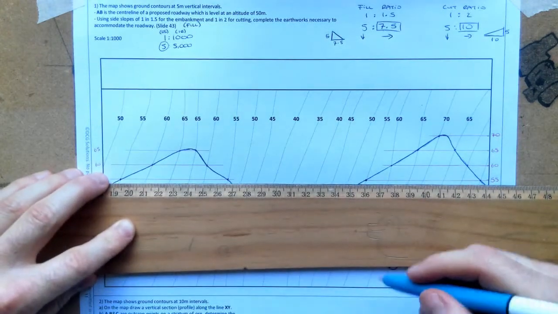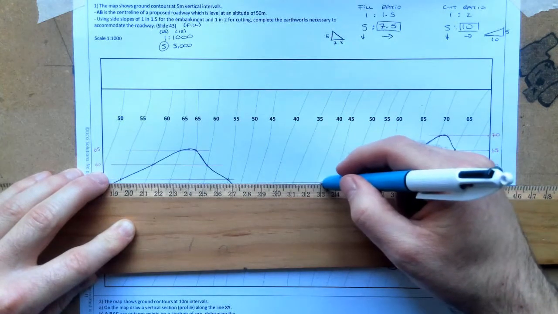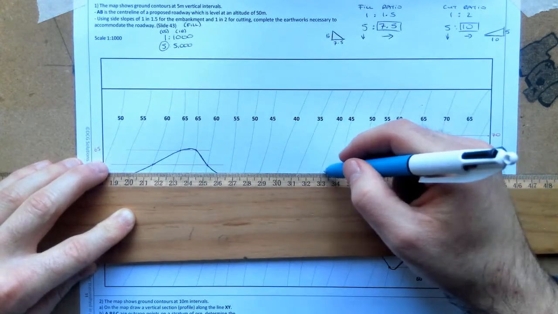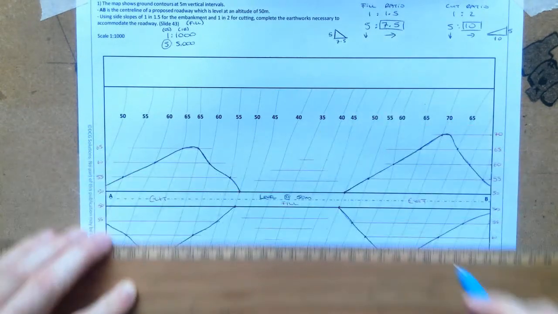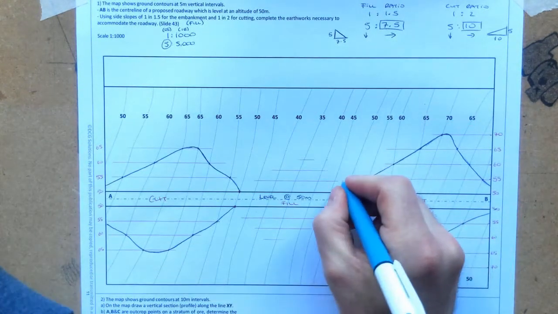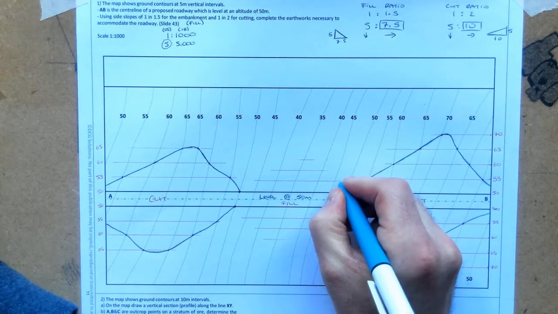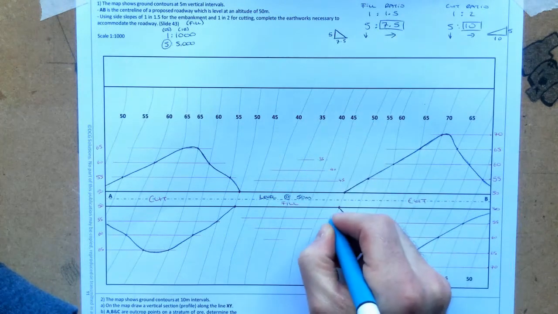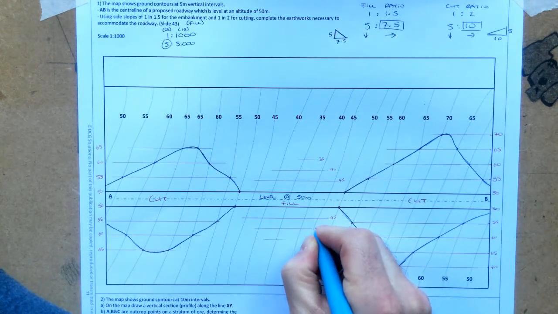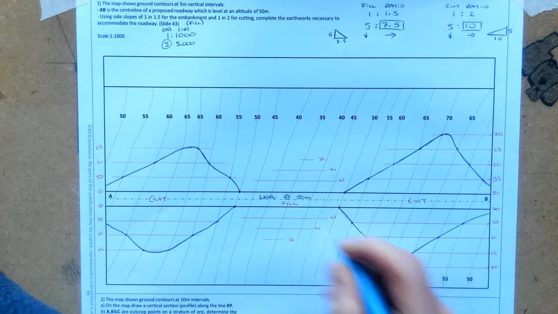And likewise up here, 45, 40. And finally 35. Okay, so I could write those in, just let the examiner know I know what I'm talking about. So 45, 40, 35, 45, 40 and 35.